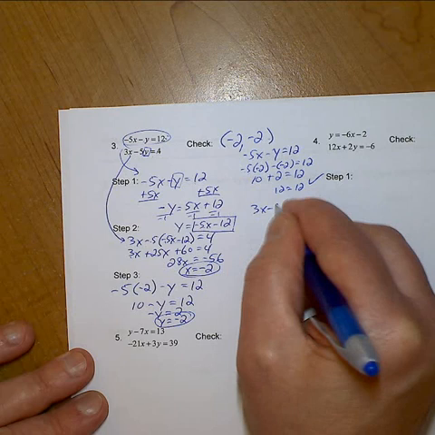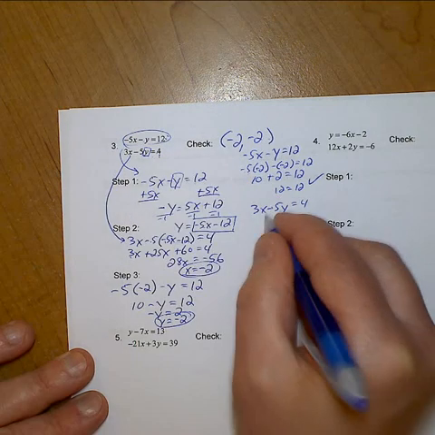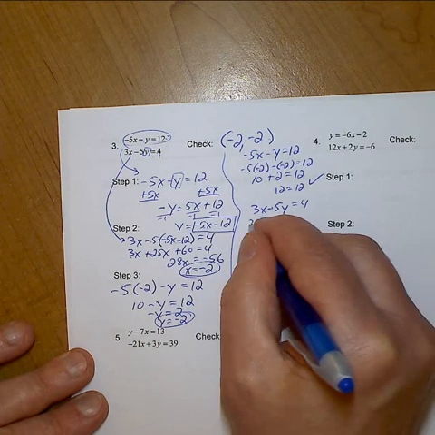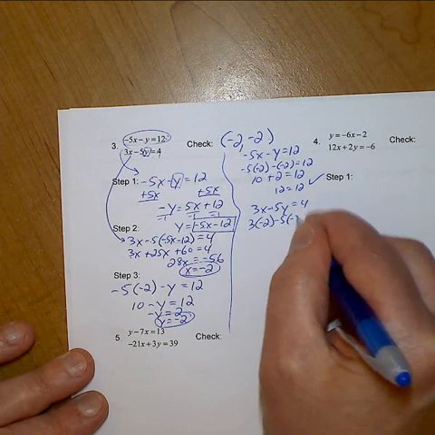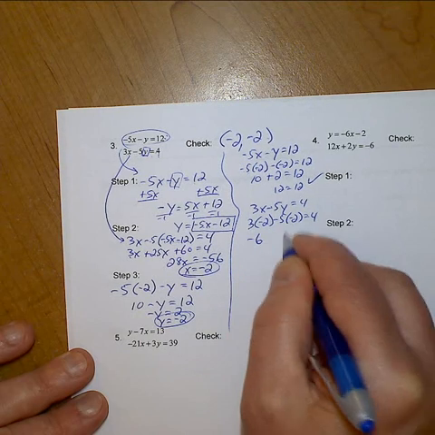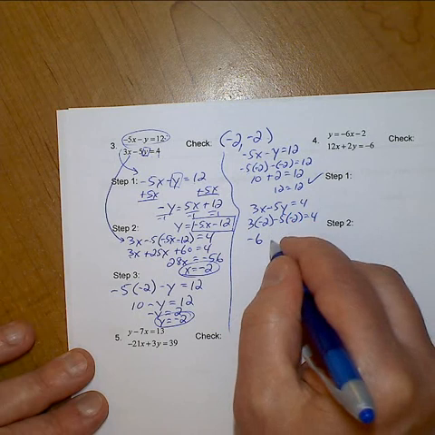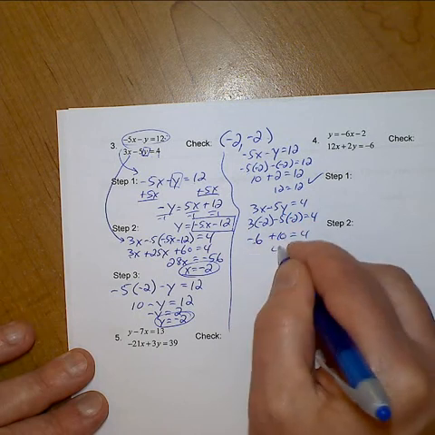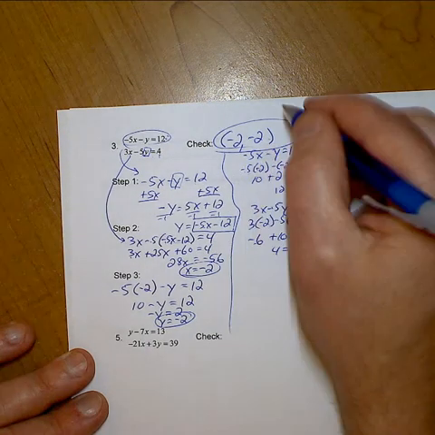So I'm going to rewrite this equation right here. And now I'm going to check negative 2 again. So I get 3 times negative 2 minus 5 times negative 2 equals 4. 3 times negative 2 is negative 6. Negative 5 times negative 2 is a positive 10 equals 4. Negative 6 plus 10 gives me a positive 4, which equals positive 4. That checks. Good solution.